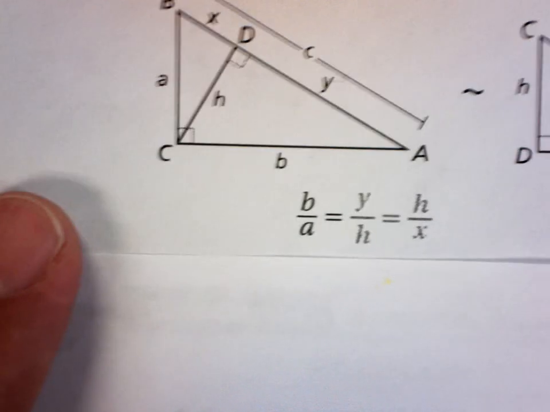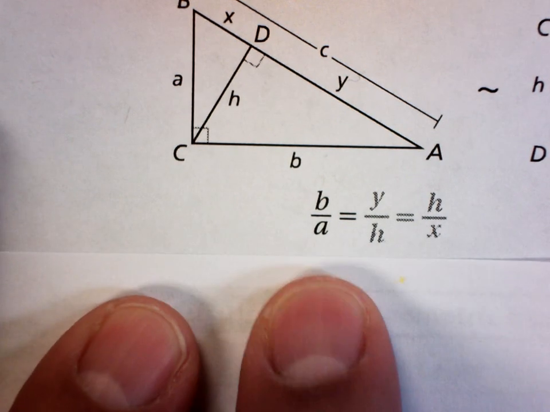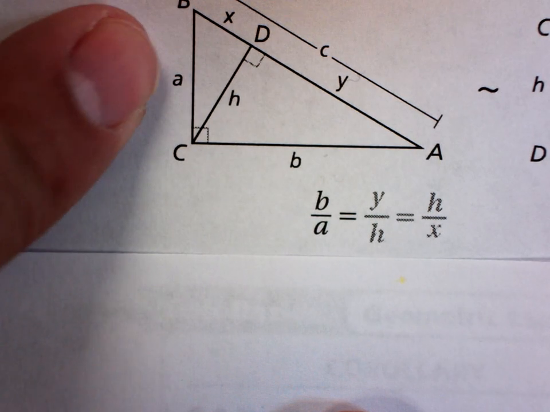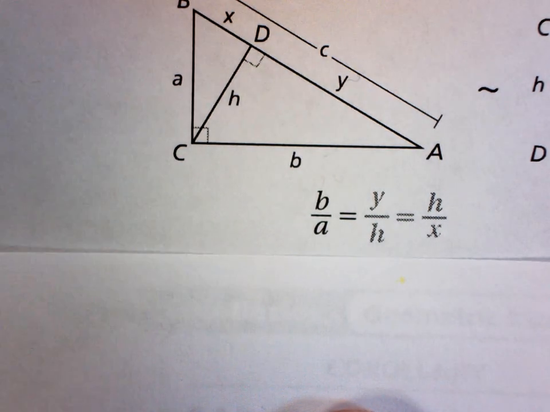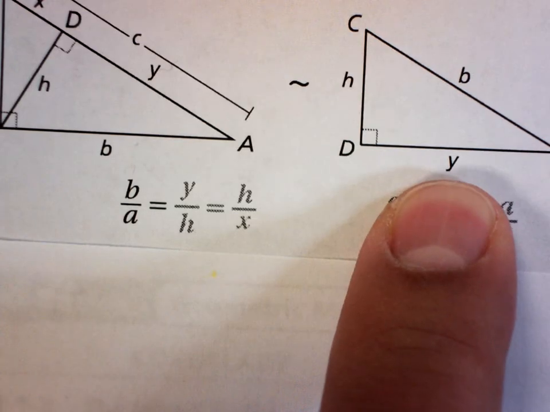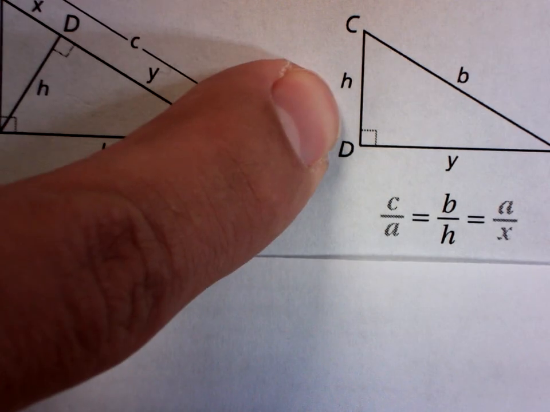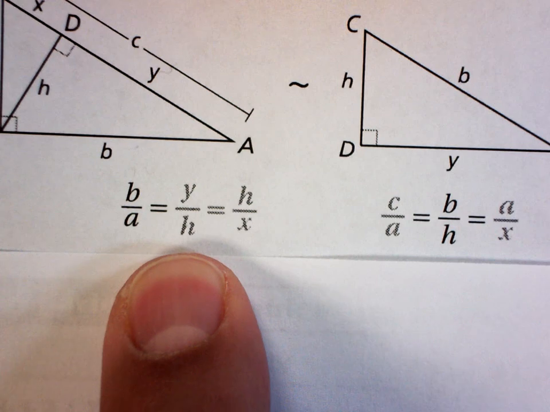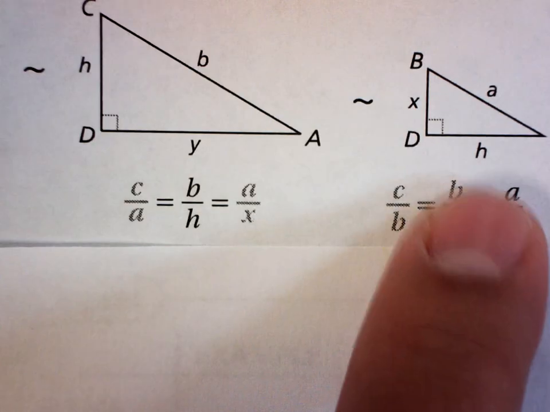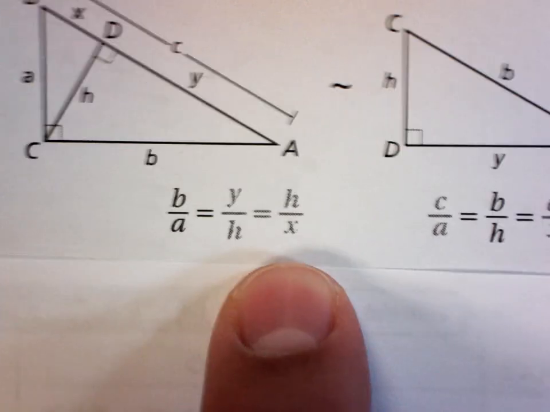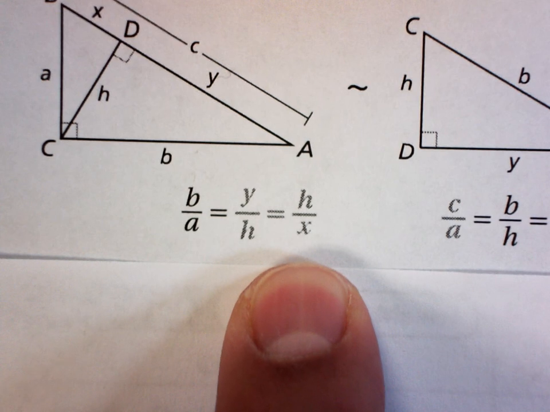So now since they're similar, I can create proportions, which is what I'm going to write right here. So I'm going to take B over A: bottom side of the original triangle over left-hand side of the original triangle equals bottom side of this smaller triangle, the Y, over the left-hand side of that triangle, Y over H, equals bottom side of the small triangle over left-hand side of the small triangle. So there's all three pieces set equal to each other.